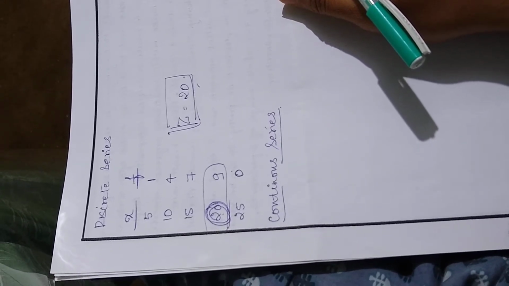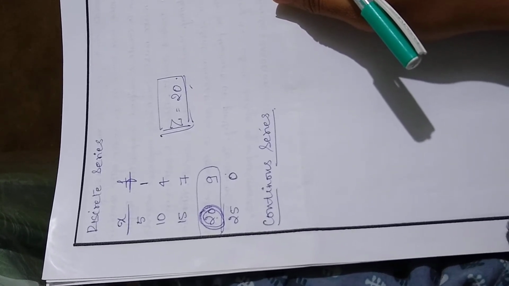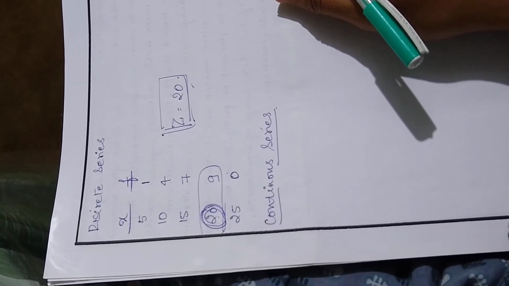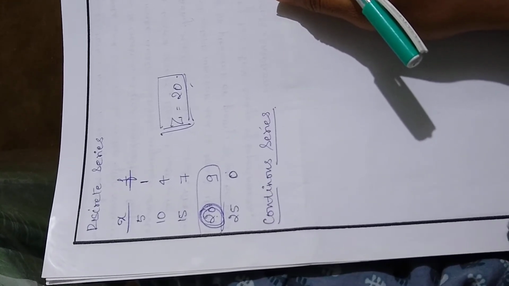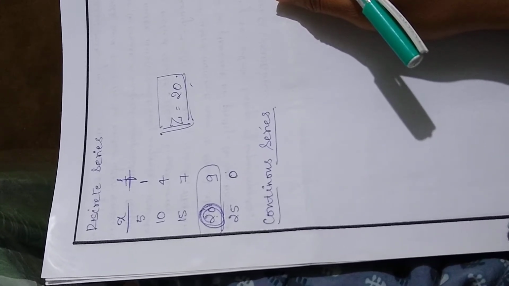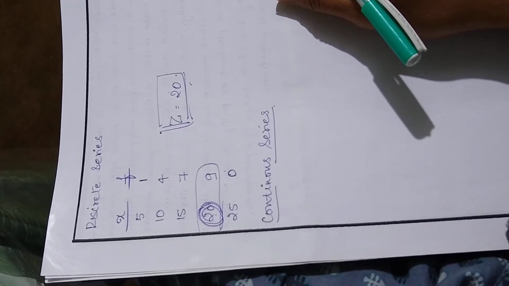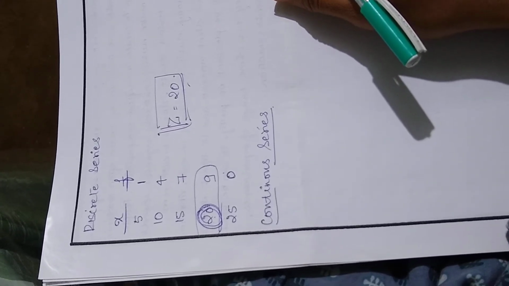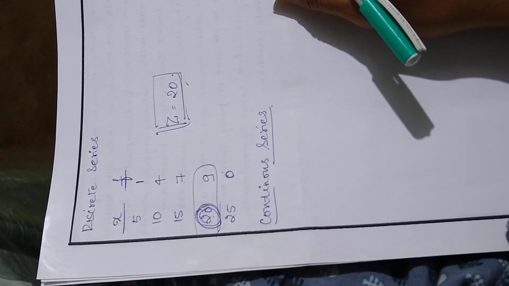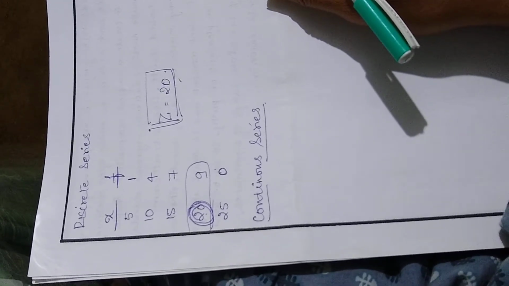Under percentage marks, you have 10 to 19, next 20 to 29, 30 to 39, 40 to 49, 50 to 59, 60 to 69, 70 to 79.